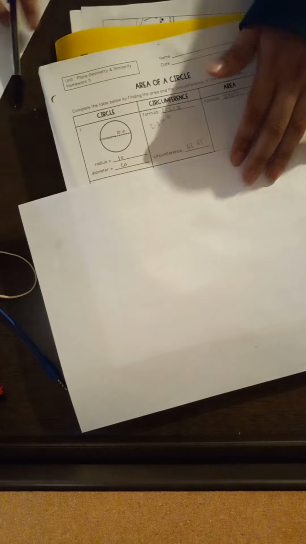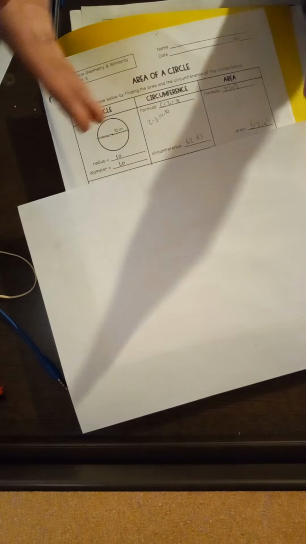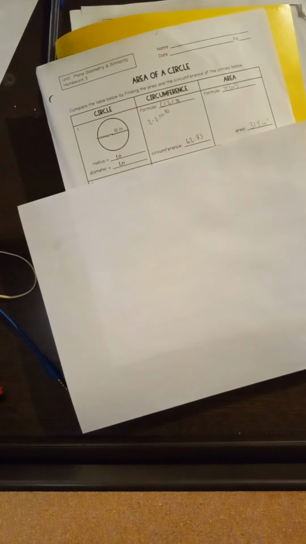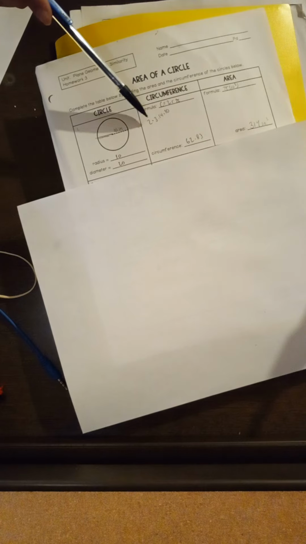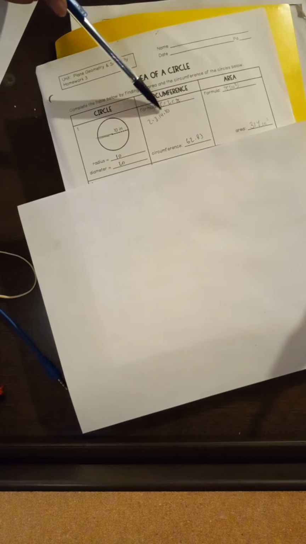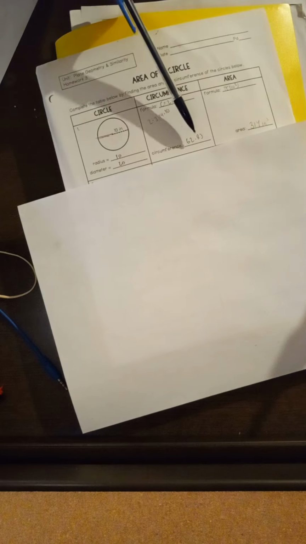Now, I know the numbers are already here, but if you were to look in a calculator, what you should be doing is this: 2 times pi, or 3.14, times 10. The answer you will get will be 62.83. Try to round to the nearest hundredth.